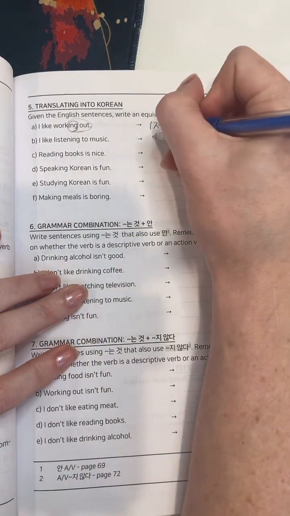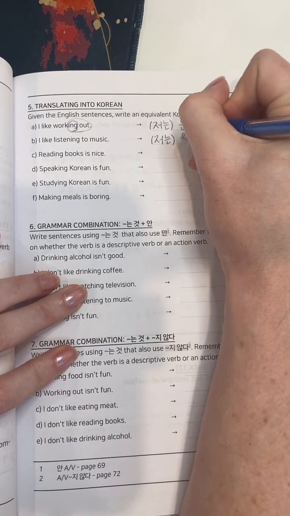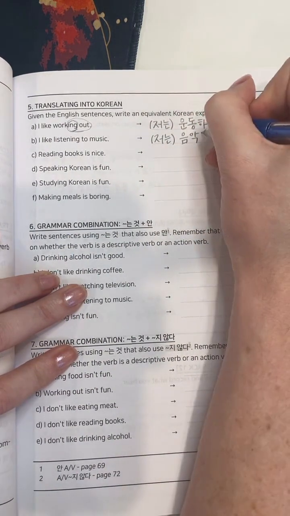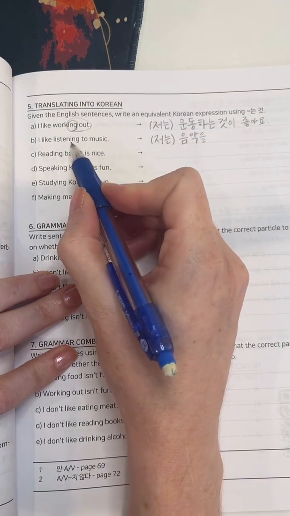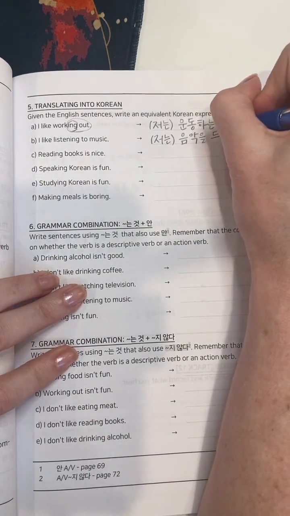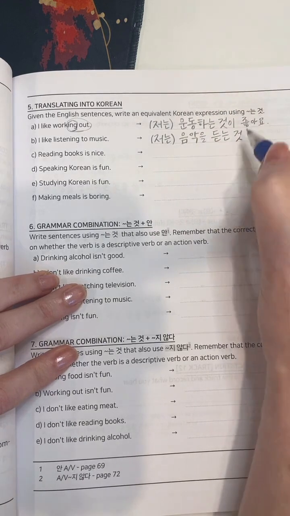B, I like listening to music. Again, 저는 is optional. Music is 음악, right? Because music is the object of our sentence. You're listening to music. 음악을 듣는 것. Listening is how we turn listen into a noun.